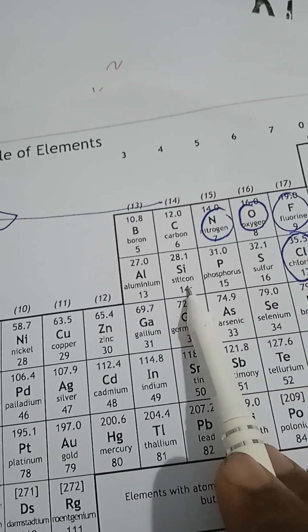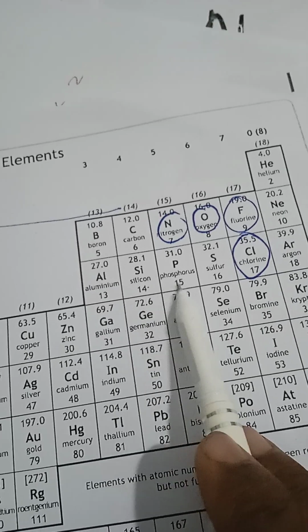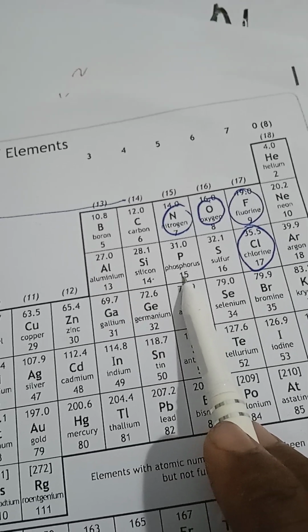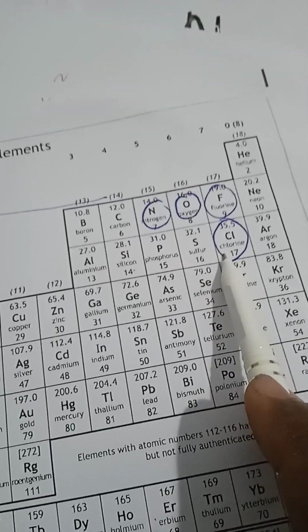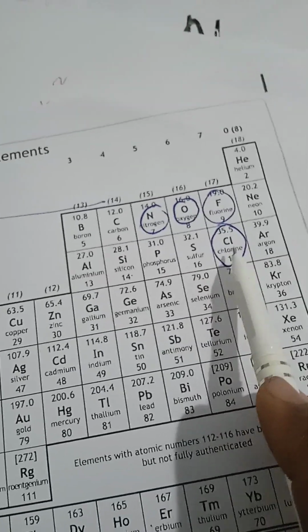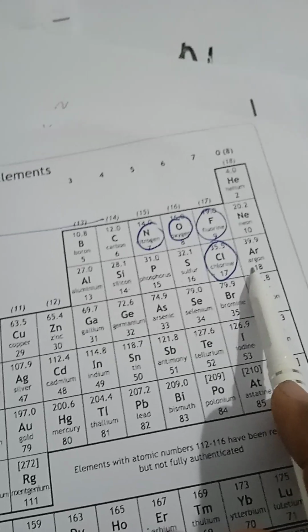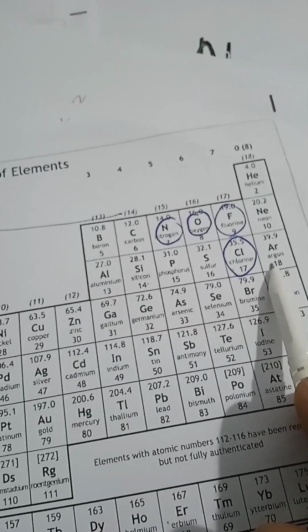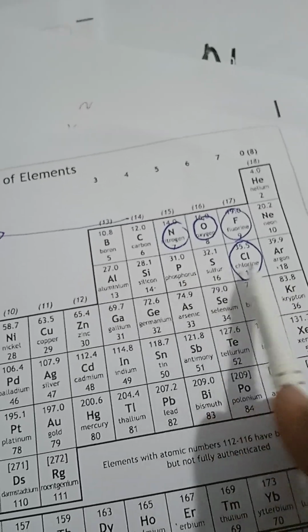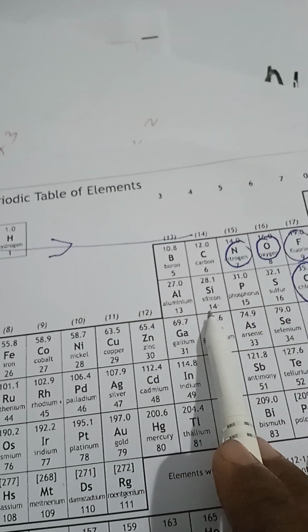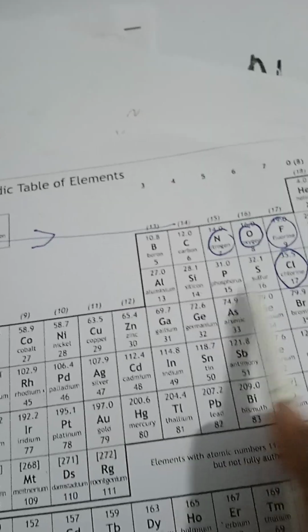After silicon, phosphorus, sulfur and chlorine have simple molecular structures. Argon is not even a molecule, a monoatomic gas. So melting point decreases. Up to silicon it increases, after silicon it decreases.